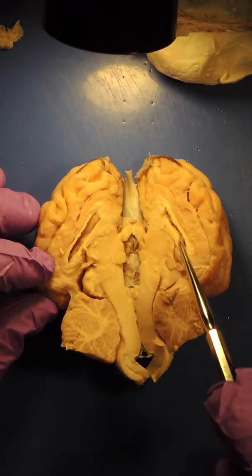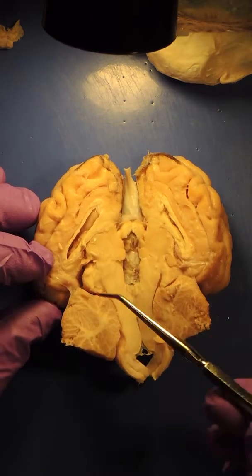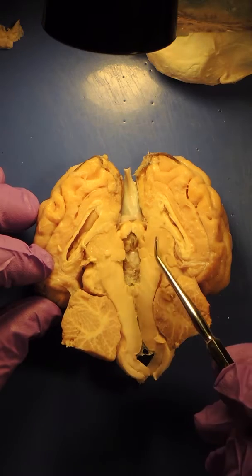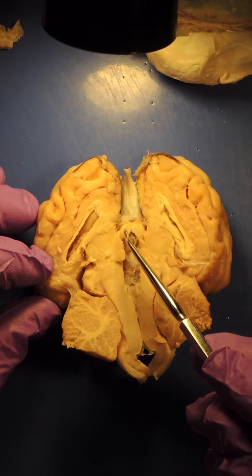These are the lateral ventricles. This is the first lateral ventricle, the second lateral ventricle. Then we've got here the thalamus. You can see it's a grey circular area there. Here we've got the optic chiasma.